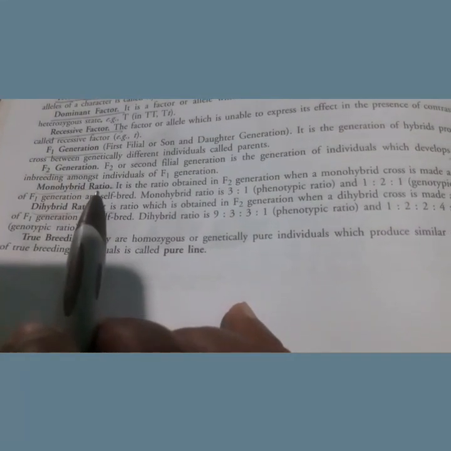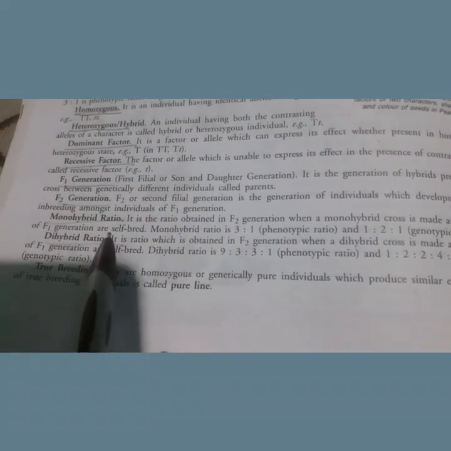A monohybrid ratio is the ratio obtained in F2 generation when a monohybrid cross is made and the offspring of F1 generation are self-bred. Monohybrid ratio is 3:1 phenotypic ratio, and 1:2:1 genotypic ratio. So what is a monohybrid cross? Monohybrid means the cross between individuals with a single character. So this type of cross is called monohybrid cross, and the ratio obtained during this cross is known as monohybrid ratio.